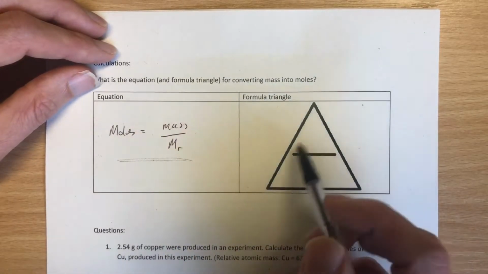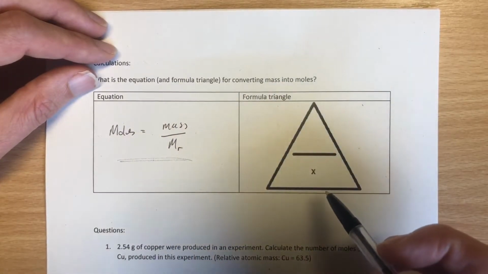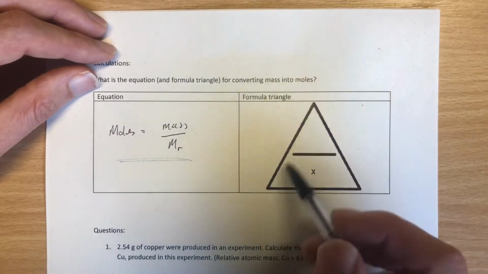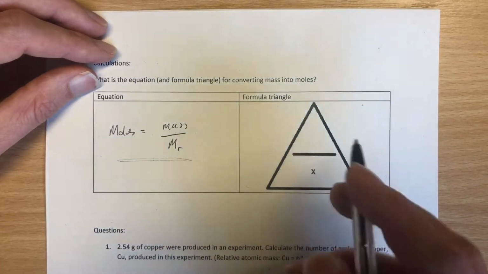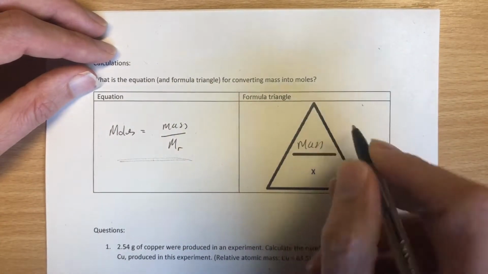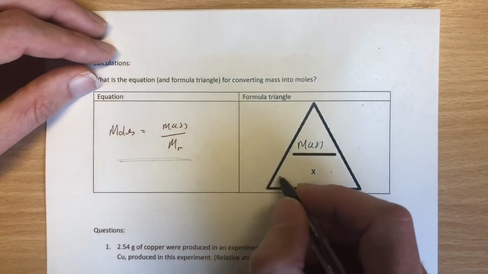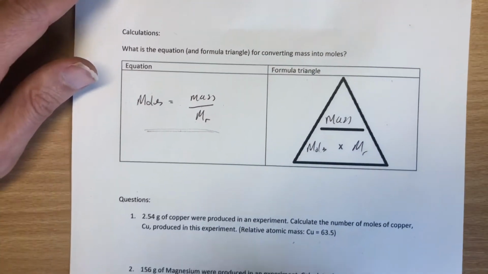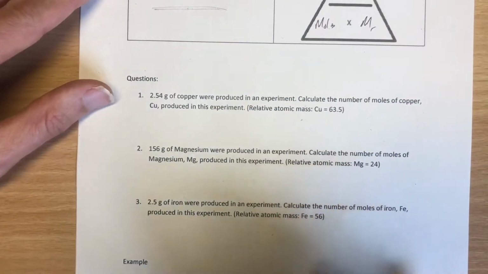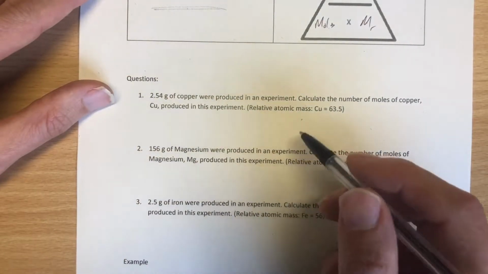It helps enormously if we put it into a formula triangle as well, because we have to be able to rearrange it for other calculations. That's why that's there. There's a divide there, so mass is on top of the divide. And then the other two spots have to have moles and formula mass beneath, but that's not important for this today.